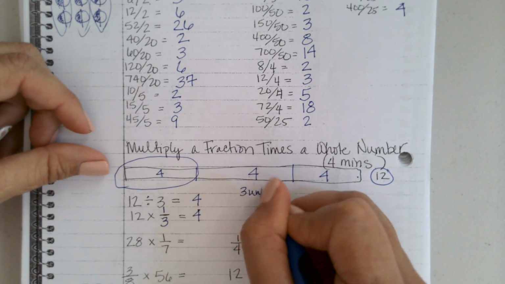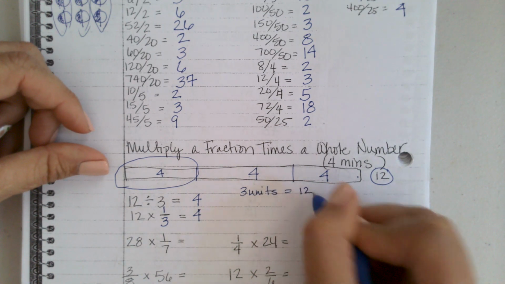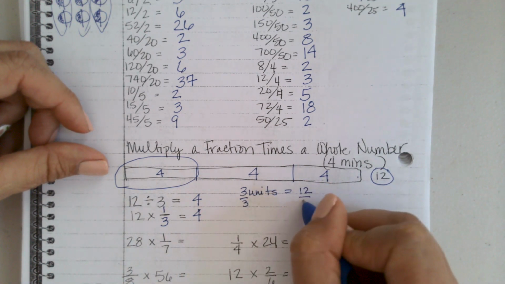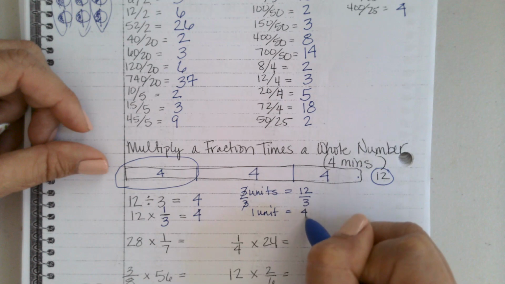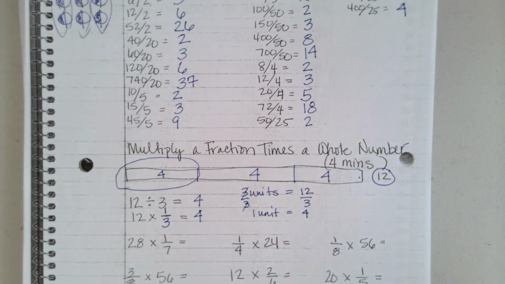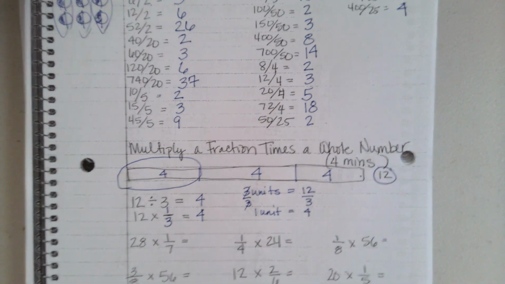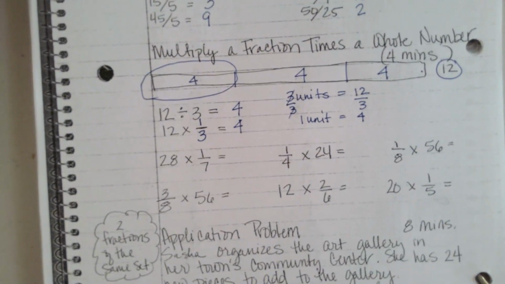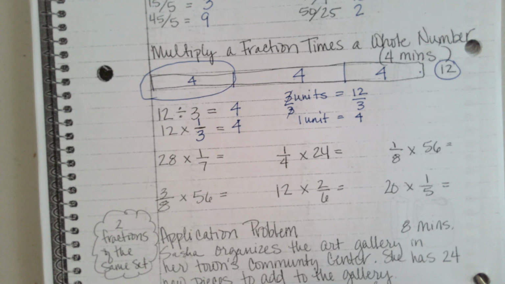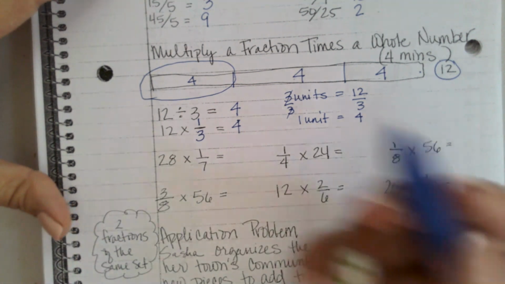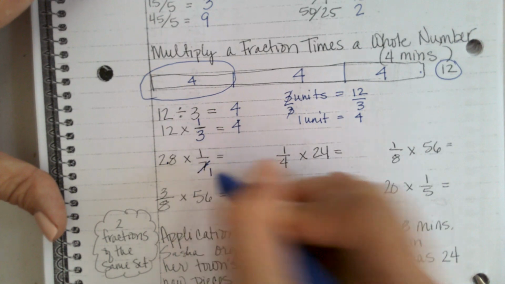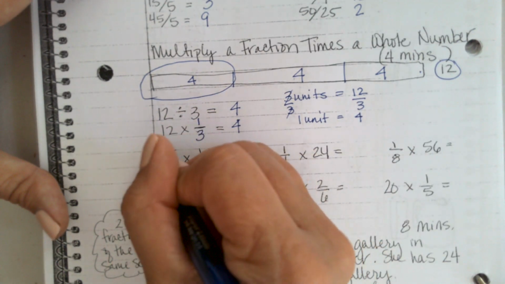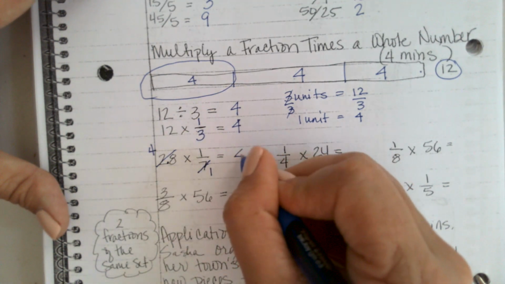Okay, so yesterday I was showing you 3 units is equal to 12, right? And we solved using this strategy, right? All right, so now today I'm going to show you another way to solve those. I'm going to use cross canceling or cross multiplication. So 1/7 of 28. 7 goes into 7 one time. 7 goes into 28 4 times. 4 times 1 is 4.